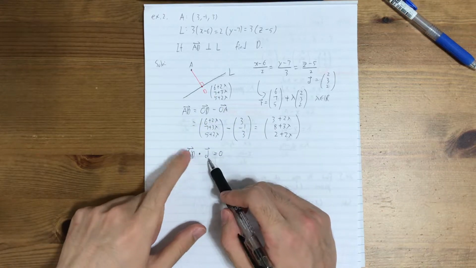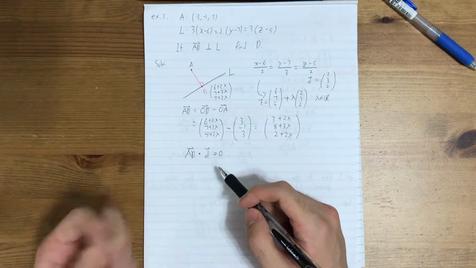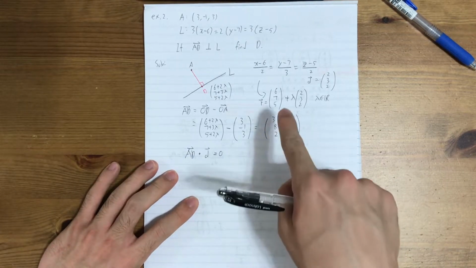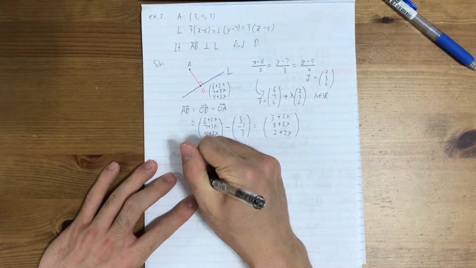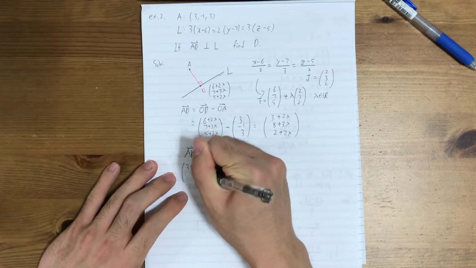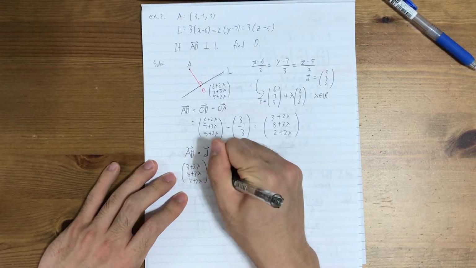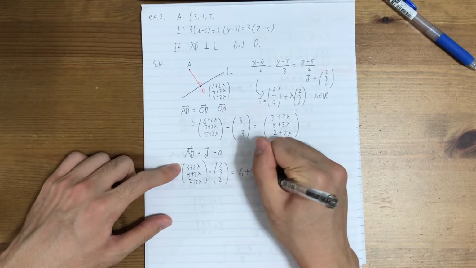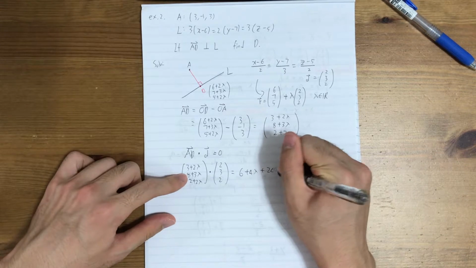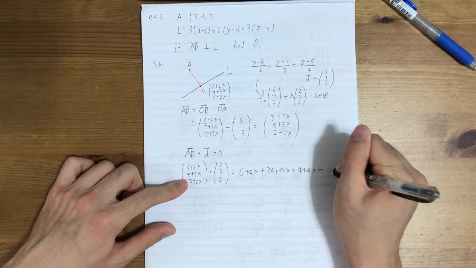So their dot product must be 0, and there is another way of finding the dot product, right? Which is using the components, component by component. So 3 plus 2 lambda, 8 plus 3 lambda, 2 plus 2 lambda, dot 2, 3, 2. So we have 6 plus 4 lambda plus 24 plus 9 lambda plus 4 plus 4 lambda equals 0.